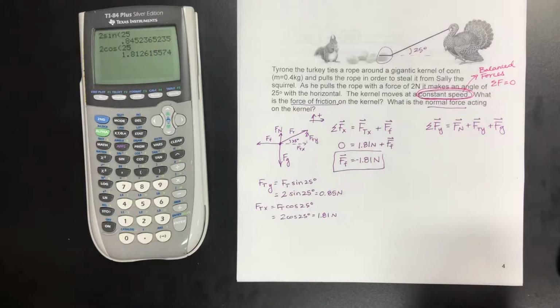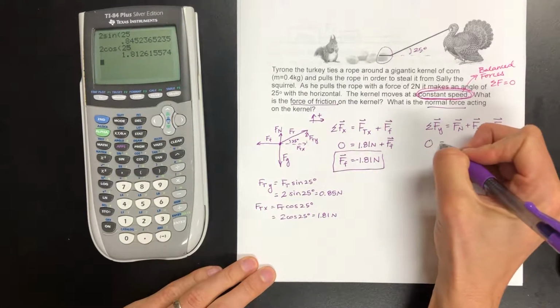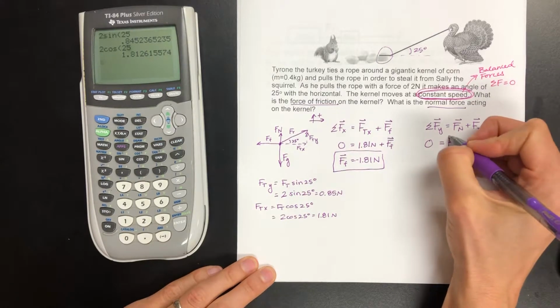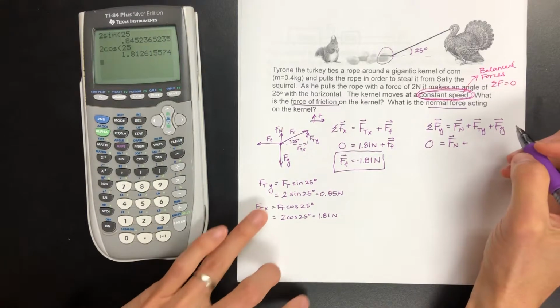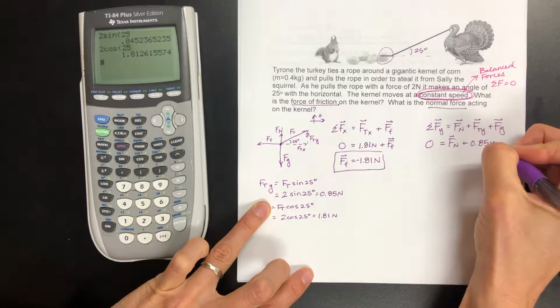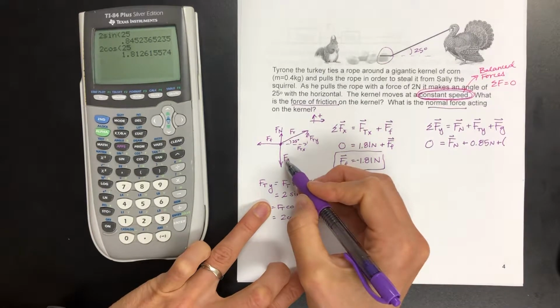All right, and then I'm going to do the y direction, same thing. So 0 is equal to my normal force, which is what I'm solving for, plus my force of tension in the y direction, which is positive 0.85 newtons, plus my force of gravity. My force of gravity is a negative value.